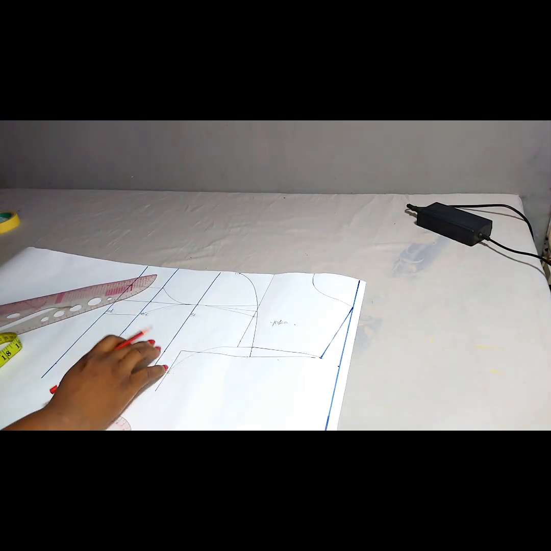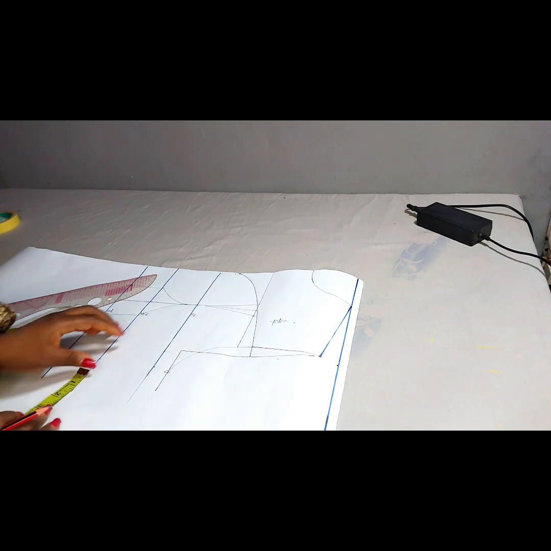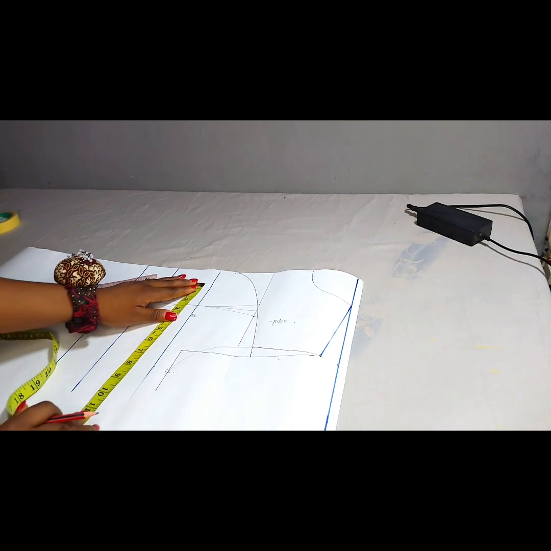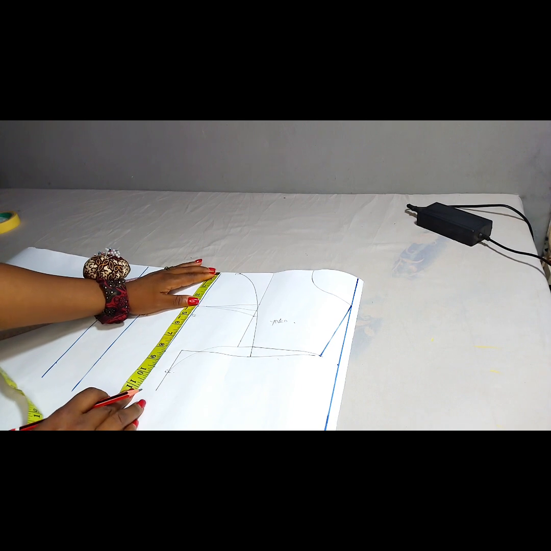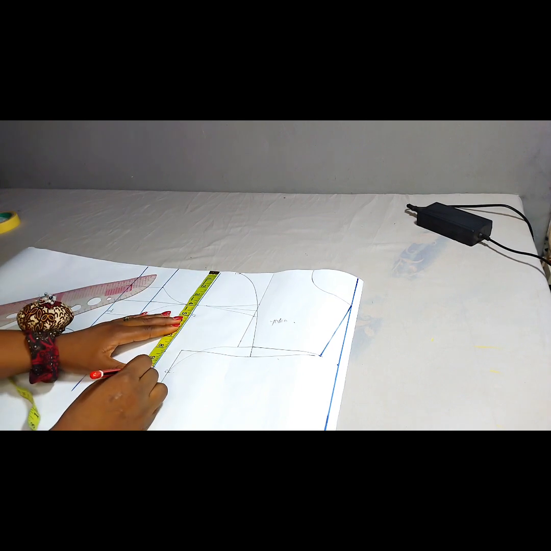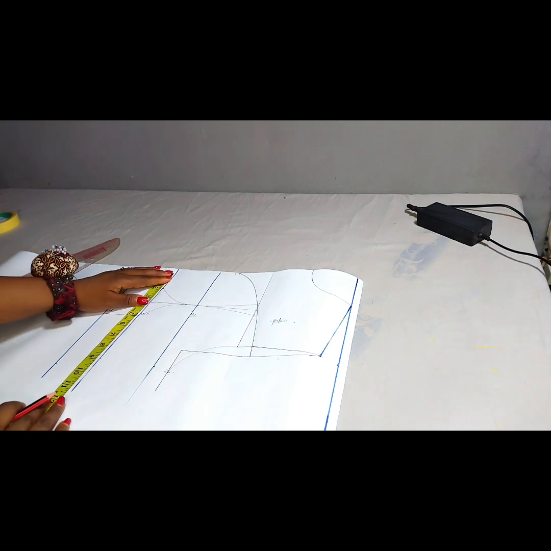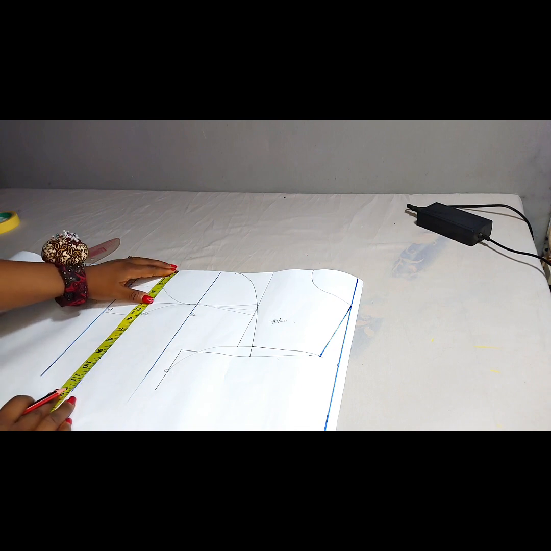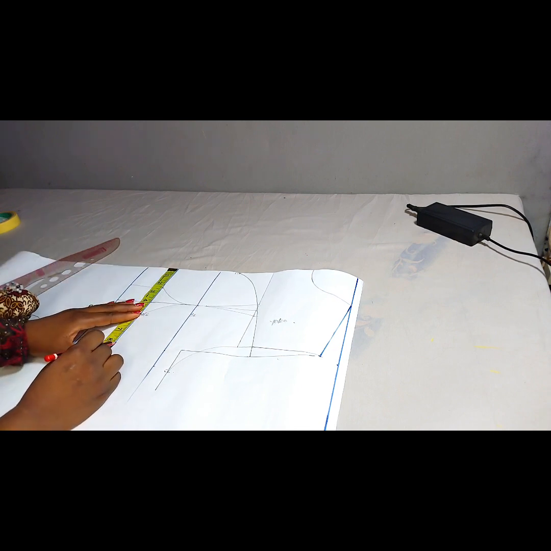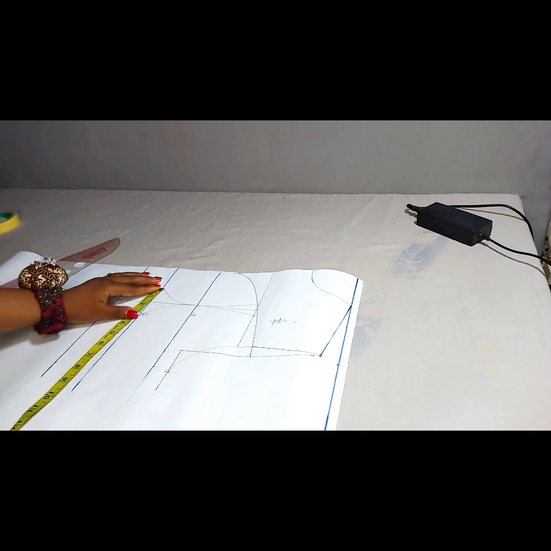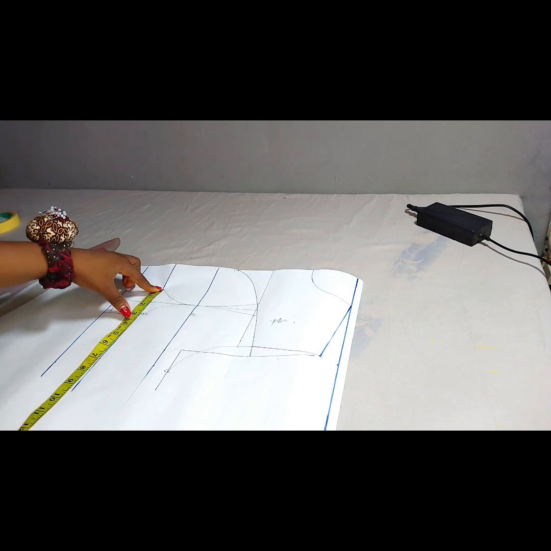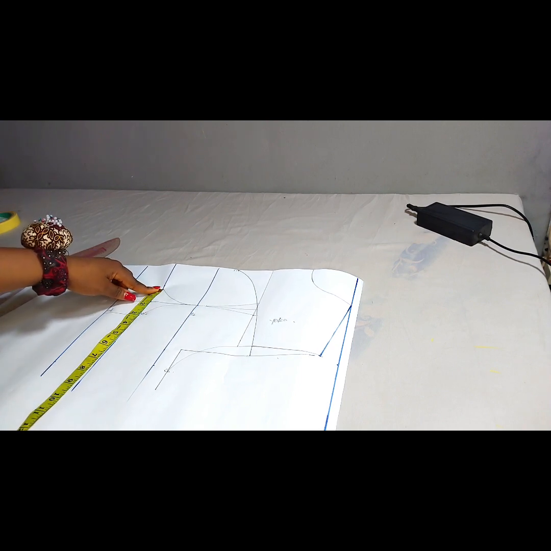Now at the bust point, we're going to come here to enter our measurements. The bust measurement is 9.5. So here is our 9.5. The under bust measurement is 32. When you divide 32 by 4, you have 8, because that's your answer. The dart intake, everything we have taken away from here is 3 inches.